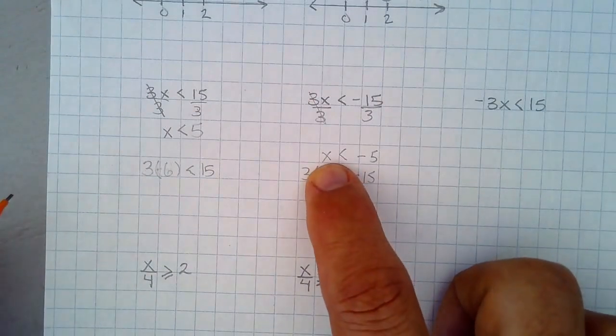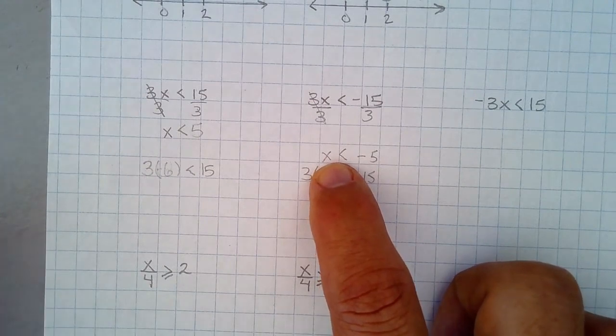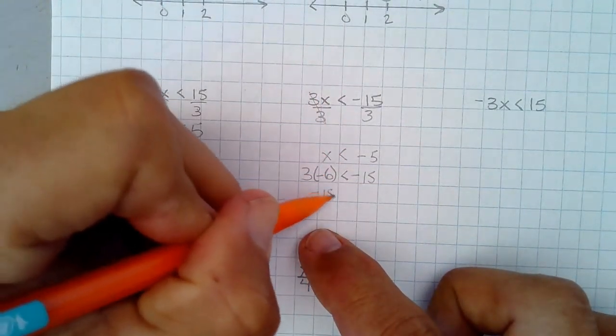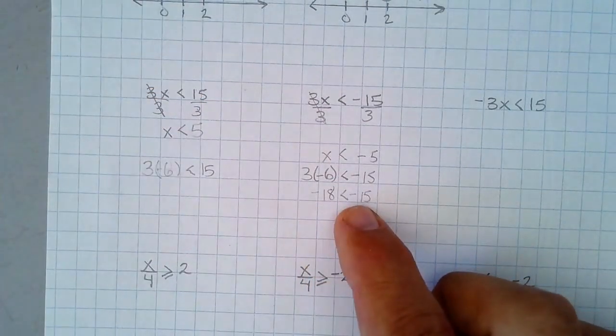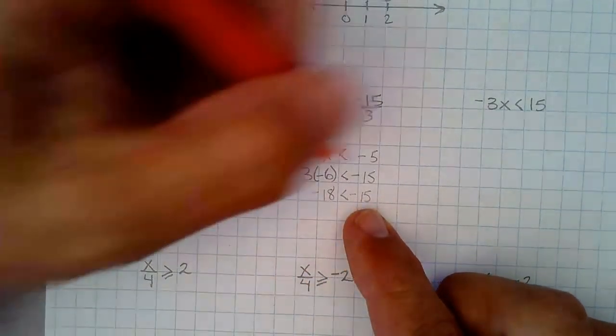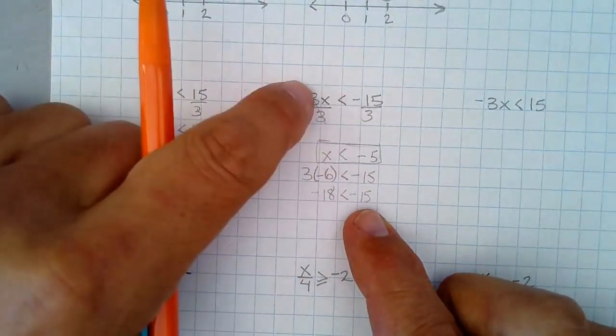And I have to choose something smaller than negative 5, like negative 6. Think about that. Negative 6 is smaller than negative 5 because it's farther away from 0. So 3 times negative 6 is negative 18. And we have to look, does that give me a true statement? Yeah, negative 18 is less than negative 15. So yeah, this is my solution to my original inequality.